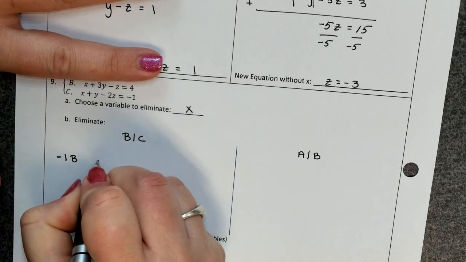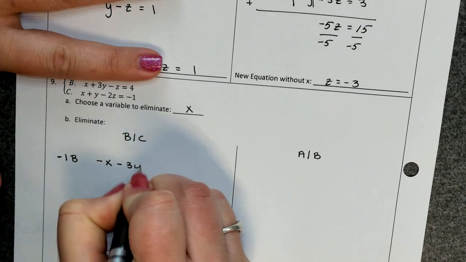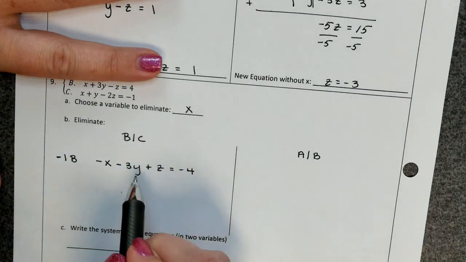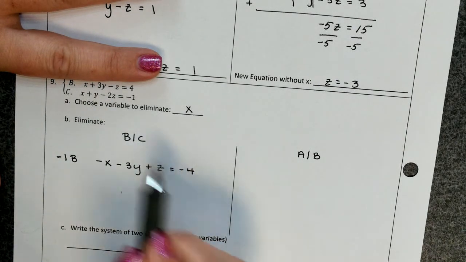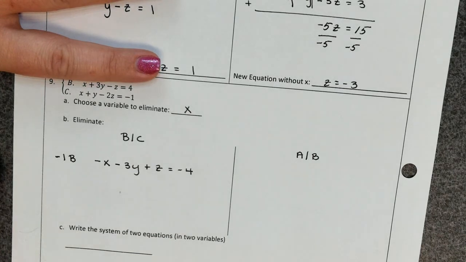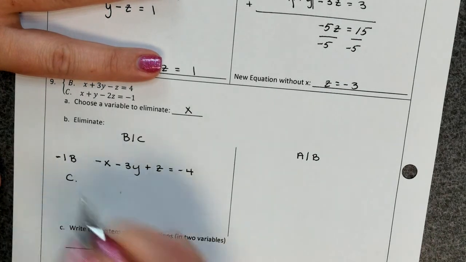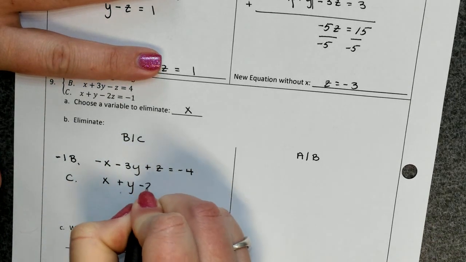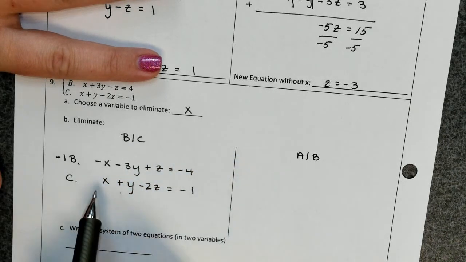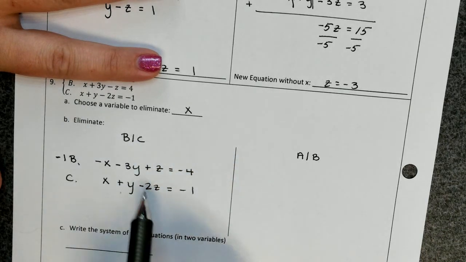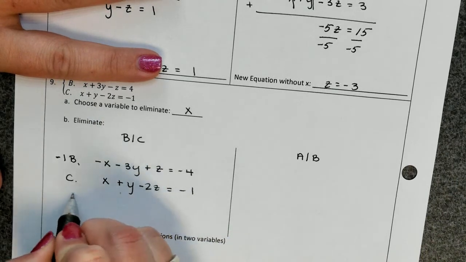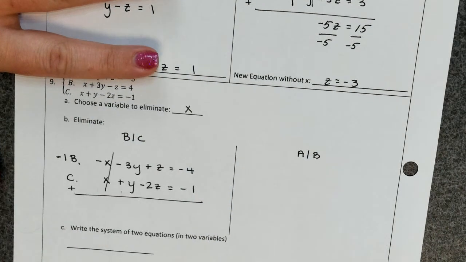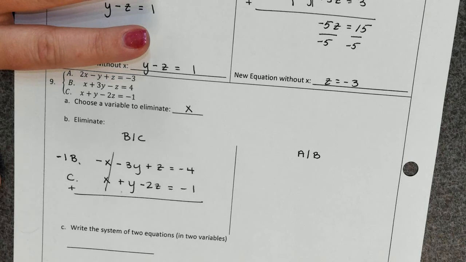-1 times b. So that means I have -x minus 3y plus z equals -4. Make sure that I multiplied each of the terms by -1. I didn't forget anything. I'm double checking each step as I go. Since I multiplied b by -1, I'll leave c alone. x plus y minus 2z equals -1. Make sure I copied it down right. Okay. Now that I have that, are my x's ready to eliminate? Yes. Now that they're opposites, they will eliminate. -x and a positive x make 0 x's.